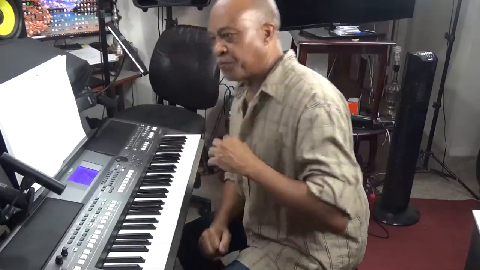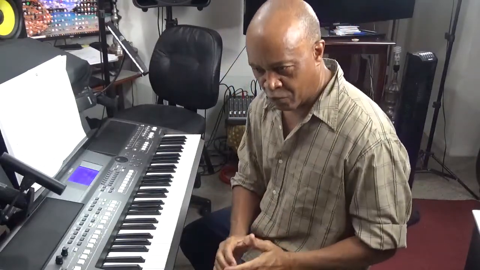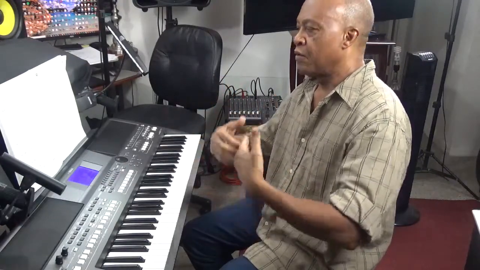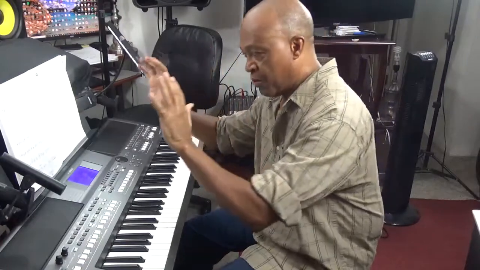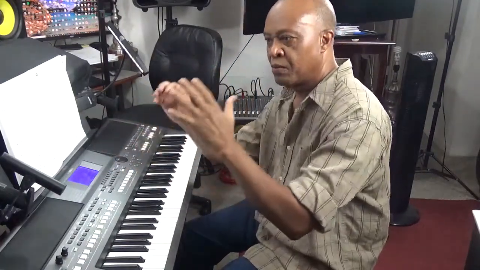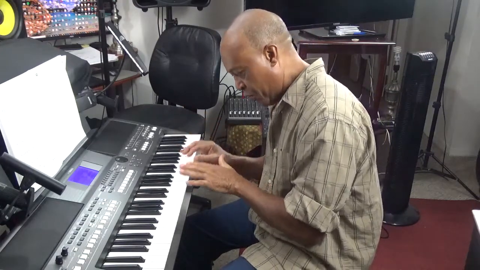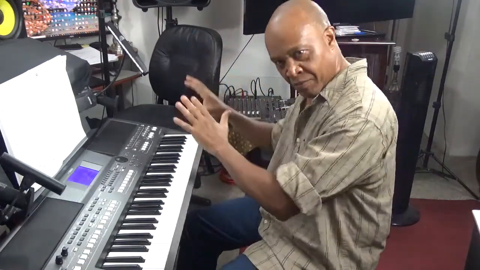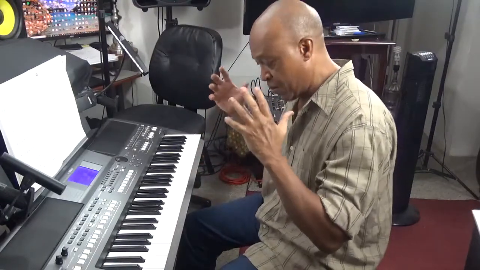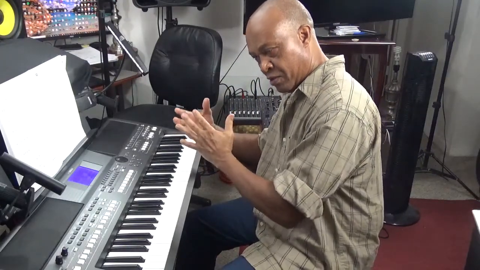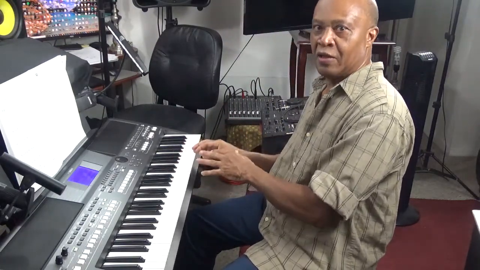Okay, once again, after you finish writing your numbers on the lead sheet under each note, you go to your F major scale, because this is the scale you're going to transpose the music to. So now you need the F major scale.